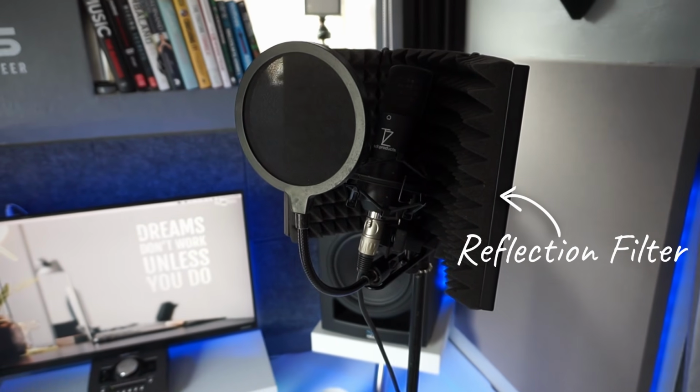So for us to get around that, we can do a couple of things. We can get a reflection filter that goes around your microphone, and that's going to stop the room sound being recorded and give you some nice clean recordings. You can also get some acoustic treatment, hang some acoustic foam on your walls just to get rid of some of the flutter echoes. Flutter echoes, if you clap your hands in the room, it sounds like a reverb, but like a ringy type of sound.